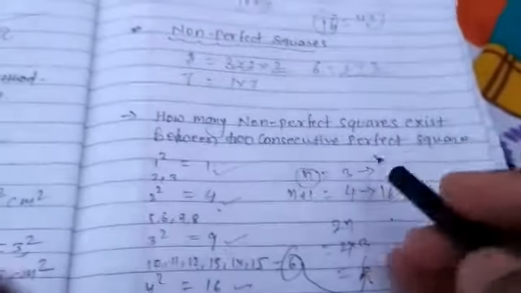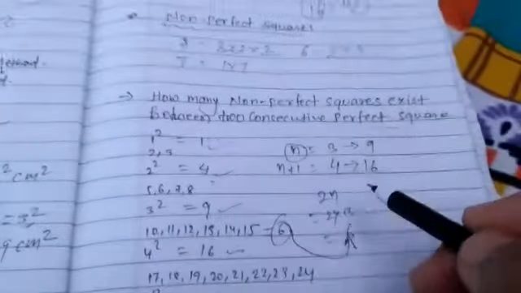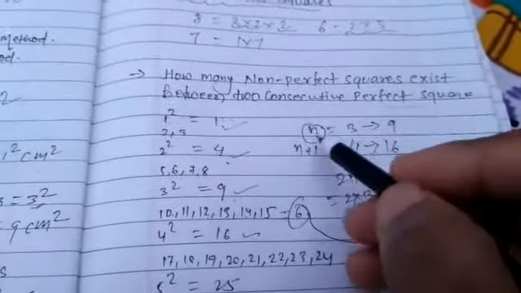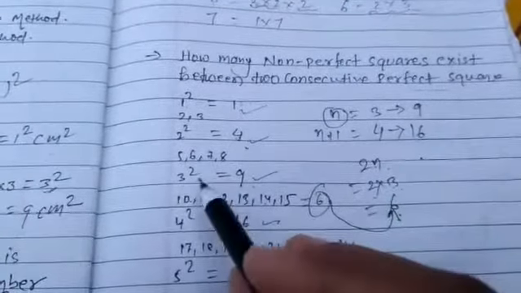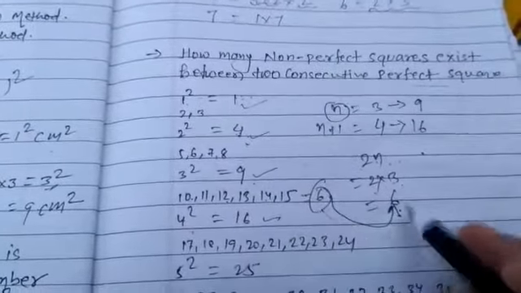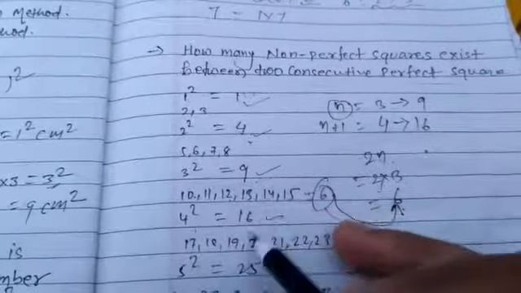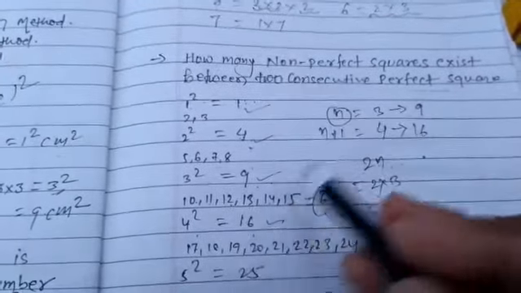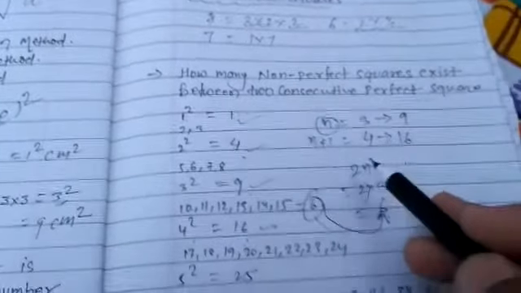You can see that I have taken n as 3 over there. Then how many non-perfect squares are there? 2n according to the formula. So n is 3, so 2n is 6. You can count between 9 and 16: 1, 2, 3, 4, 5 and 6. So 6 non-perfect squares are there between two consecutive square numbers. So this is a very important result for you. I hope you will understand it.